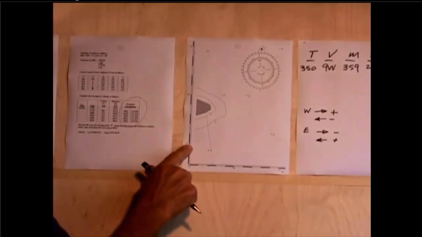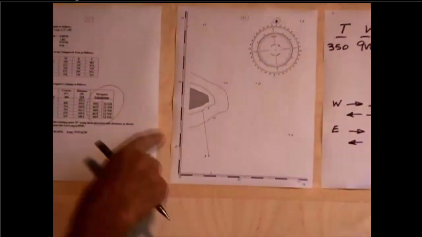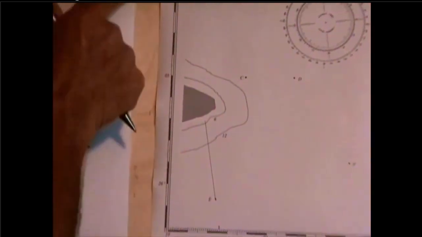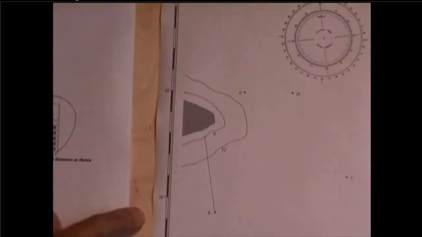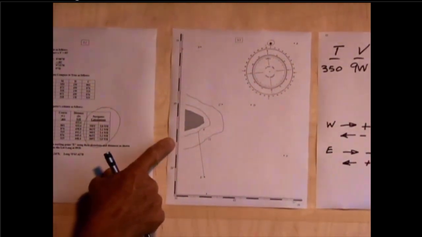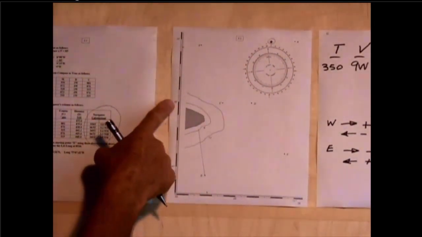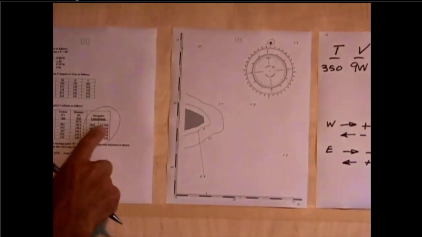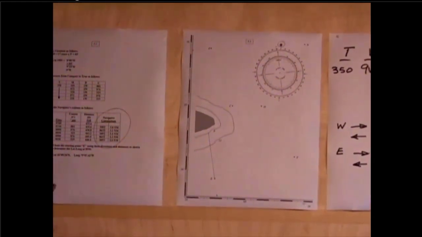Now if you look at this, it's 26 degrees, and here's 5 minutes, here's 10 minutes. So this is 26 degrees in 1 minute, 2 minutes, 3 minutes, 4 minutes, 5 minutes. I'm interested in 3.0 minutes.